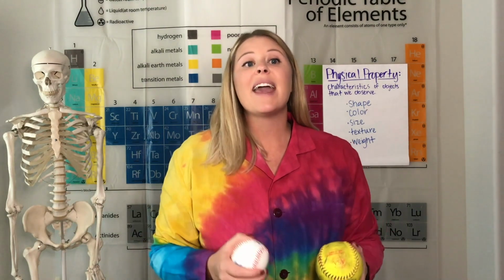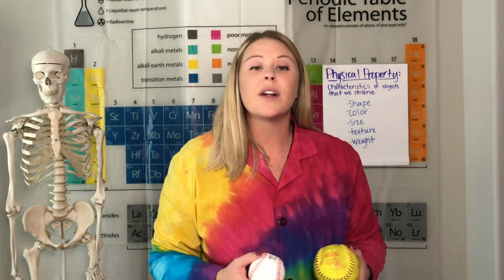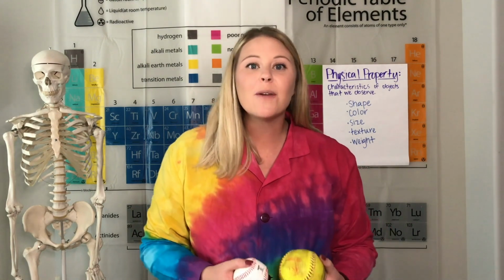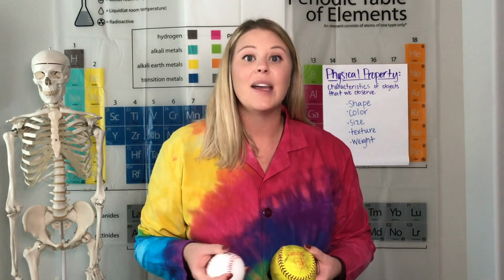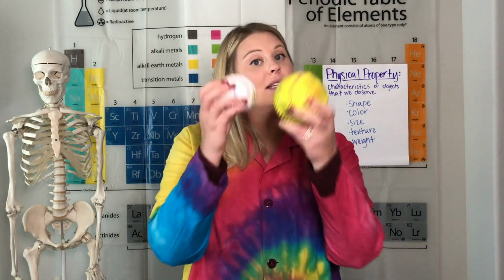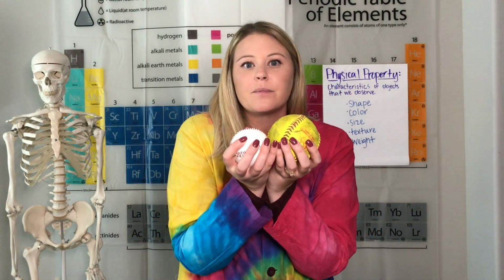Well, scientists, today our topic is about sorting or classifying or categorizing, whatever we want to call it, objects into similar categories. That means we find objects that have similar physical properties and we group them together. Meaning, these two objects have similar physical properties about their shape. They're both round.